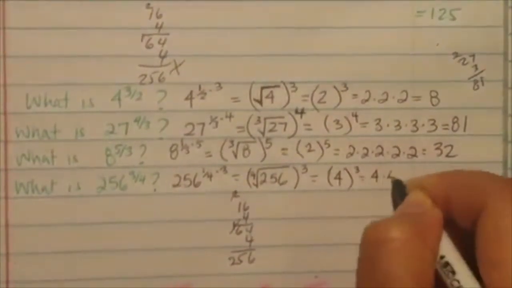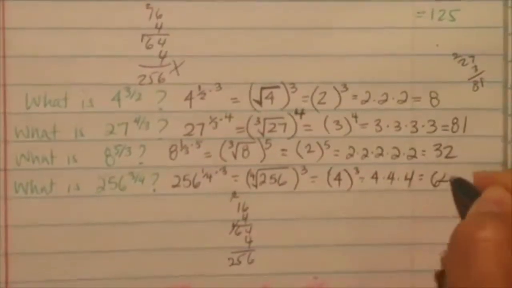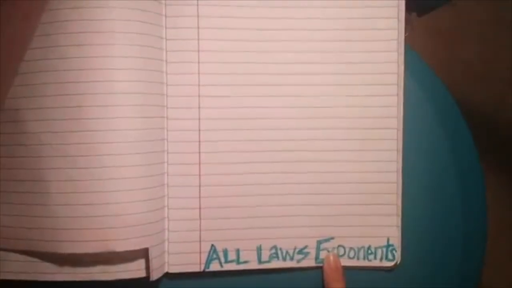So it's 4 raised to the power of 3, so 4 times 4 times 4, so 4 times 4 again is 16, times another 4 is 64. And that's basically it.